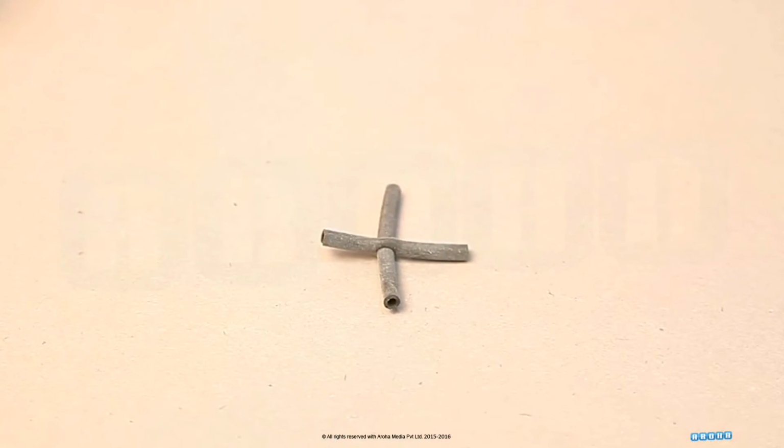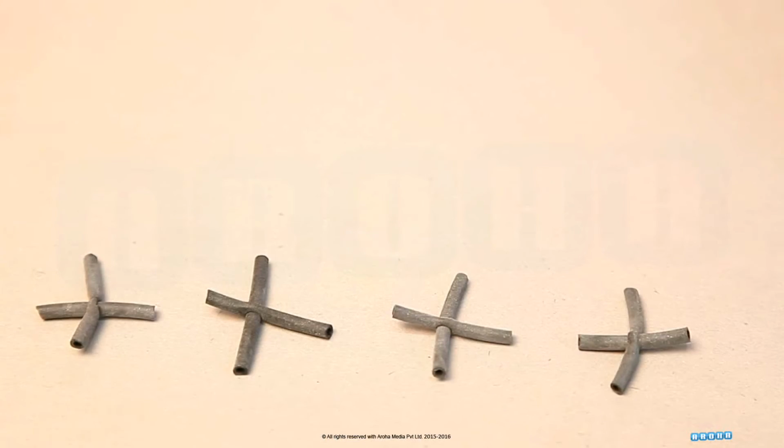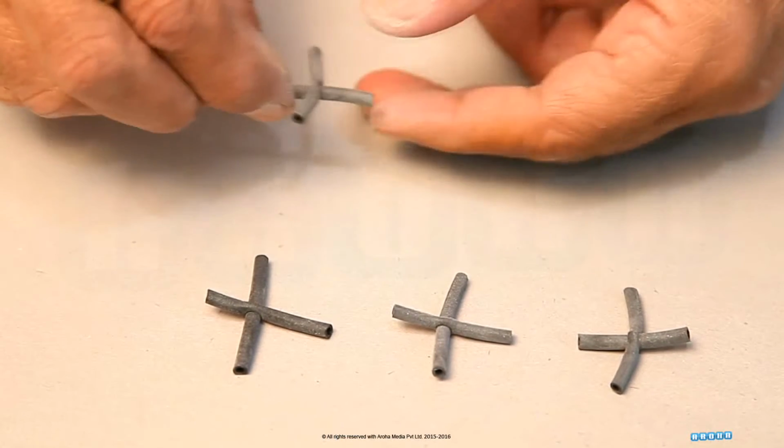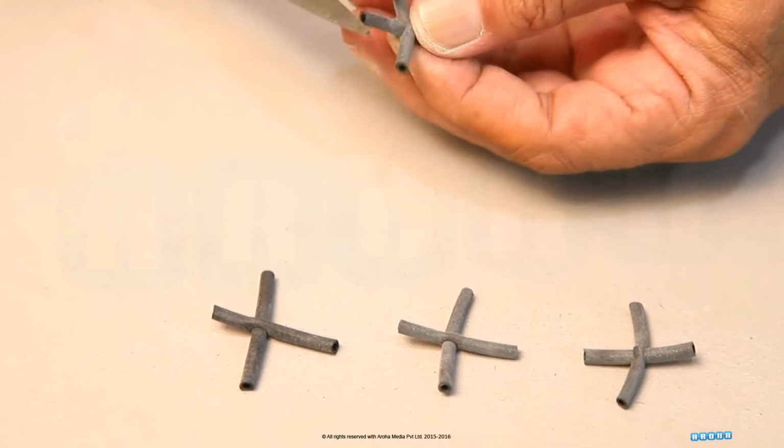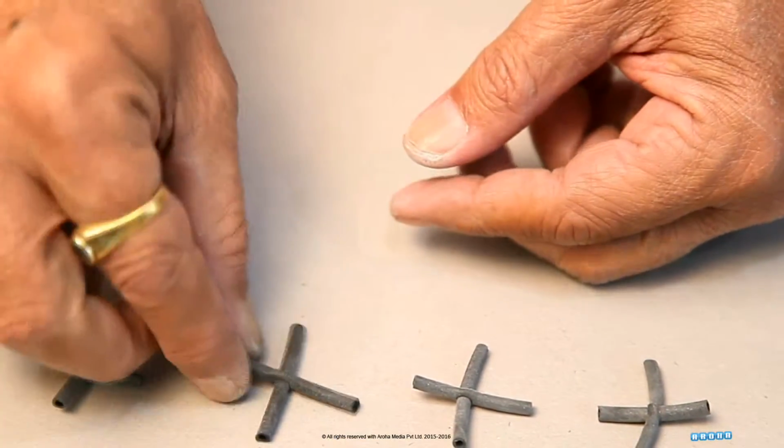For making a pyramid, we need one four-way and four three-way rubber units like this one. So, let's make four more of these and cut one side of it to make it a three-way. Then it's very easy to make the pyramid.